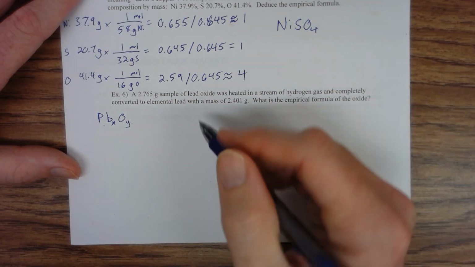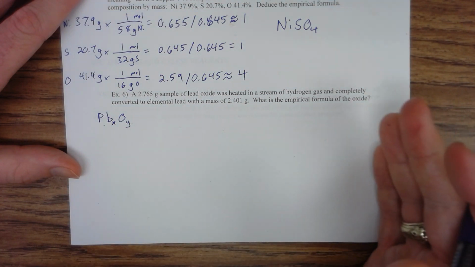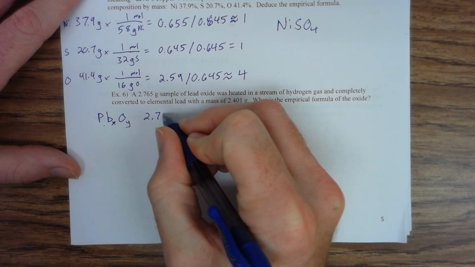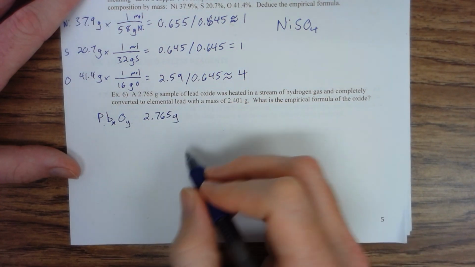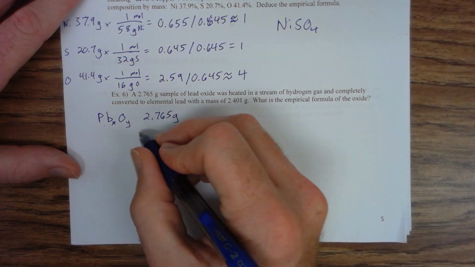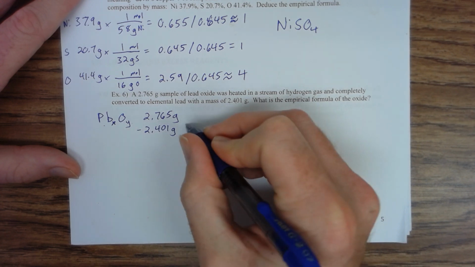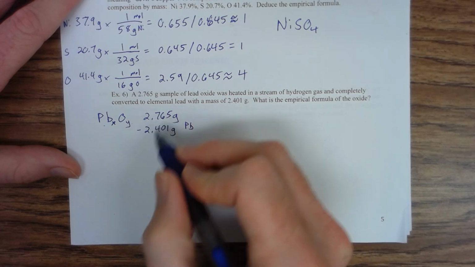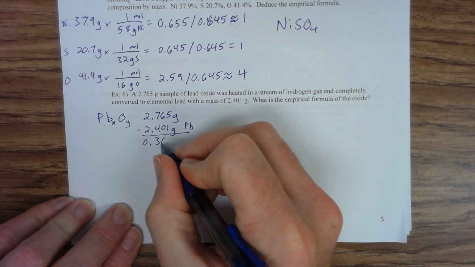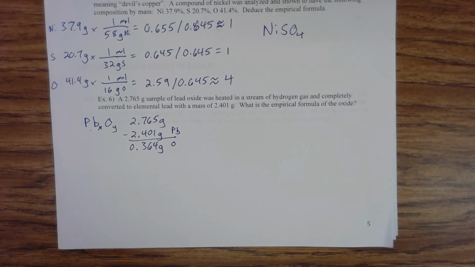Well, you may be tempted to write an equation out, showing the hydrogen gas, but that's not going to tell you much. What will tell you something is that this sample weighs 2.765 grams, and that 2.401 grams is actual lead. So this is the lead, and this is the lead oxide. So the oxygen must weigh 0.364 grams. That's the law of conservation of mass at work.